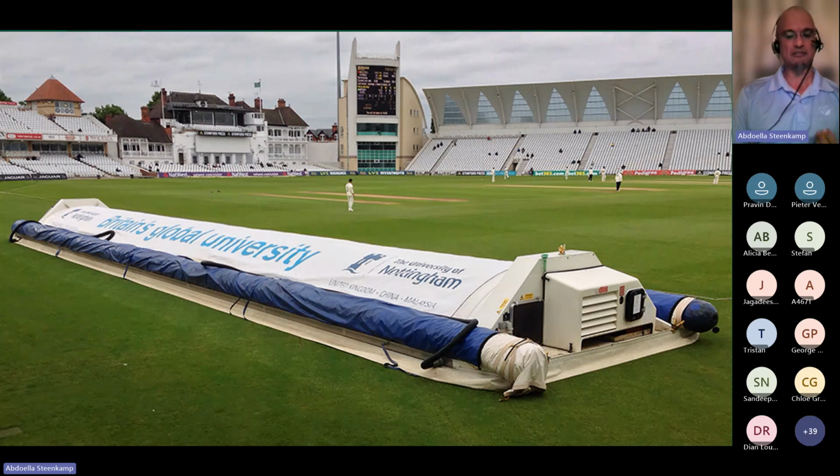Different grounds have different methods of how they cover. I'm going to show you a few examples. This is Nottingham in England, where they use this hover thing where they cover the main pitch, and you'll see next to the sides there's also covering, so they'll cover the rest of the square with those covers. I'm going to play you a video now.